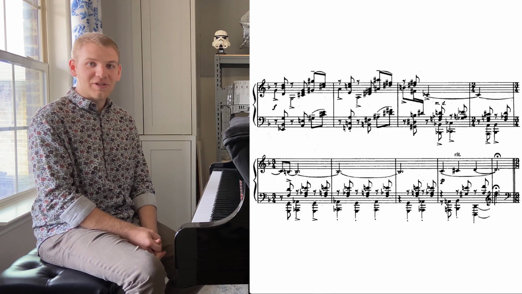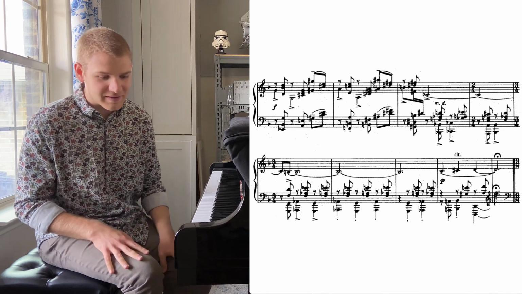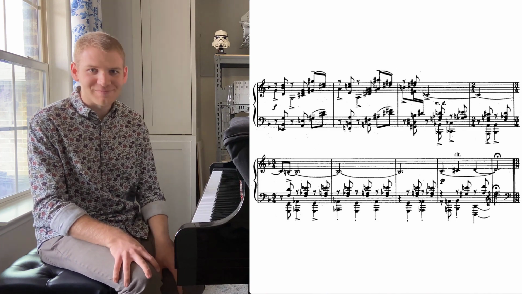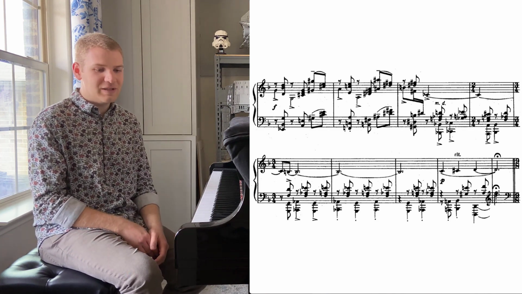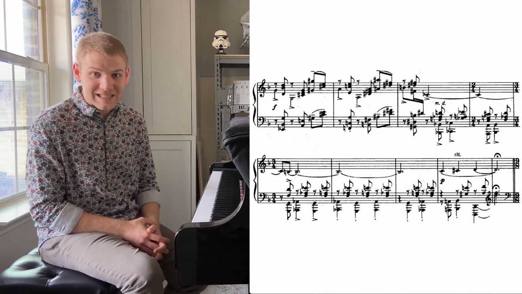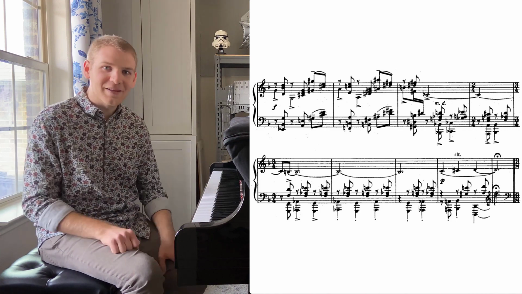So that is variation number 12. It's definitely full of lots of angst, but it's a lot of fun to play, and it's very, very dark variation. So come back tomorrow, we'll conclude the first half of the piece with variation number 13, the last of these fast variations before the reset in the whole piece.